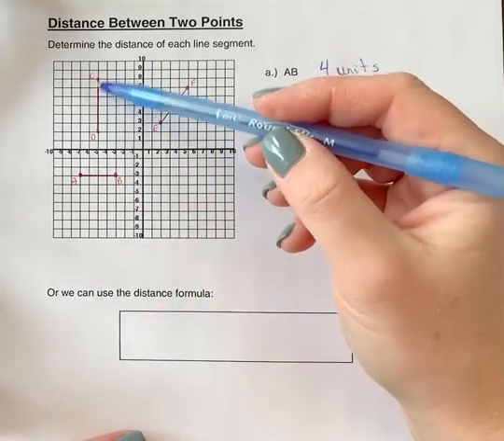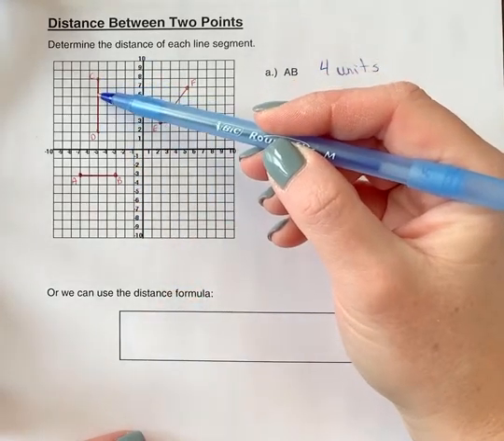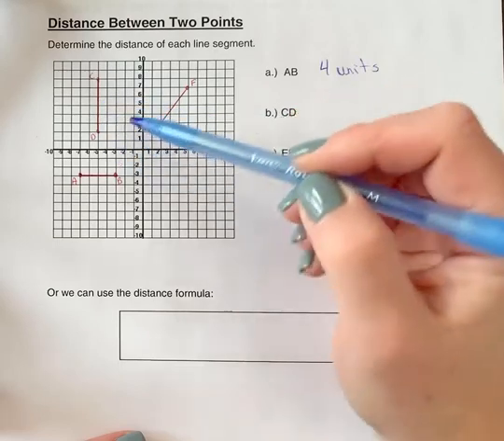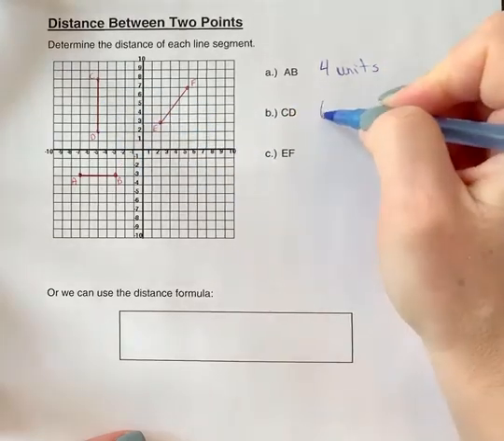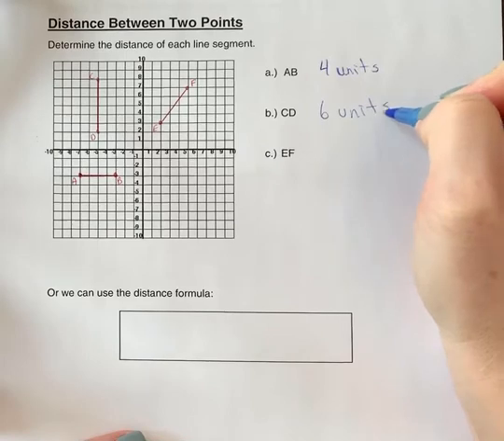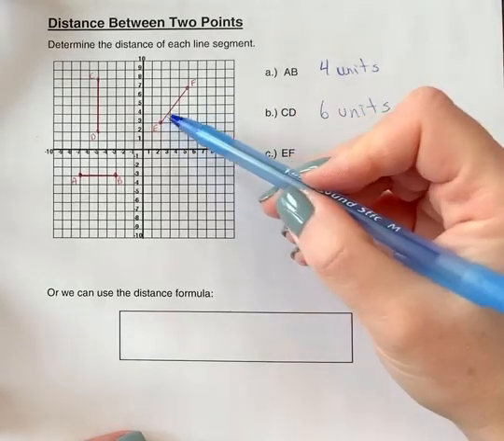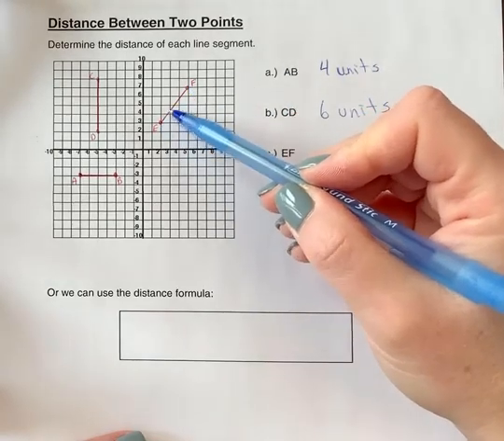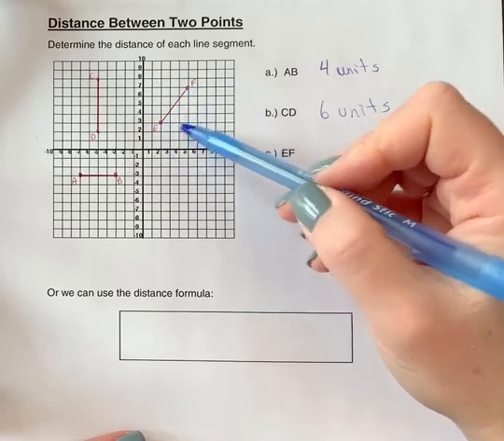For CD, a vertical one, same idea. We can just count 1, 2, 3, 4, 5, 6 units. But what happens when we have a diagonal line? So with E to F, we can't just count the units. So we need to come up with a new strategy.